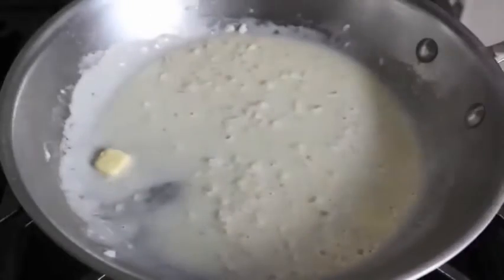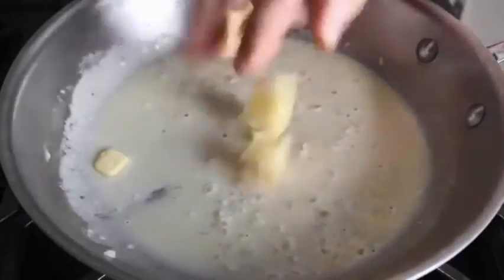That's the key. And then once those first couple cubes have melted in, or almost melted in, we can go ahead and toss in 2 or 3 more cubes. And then we'll simply repeat that process until all our butter's been emulsified.